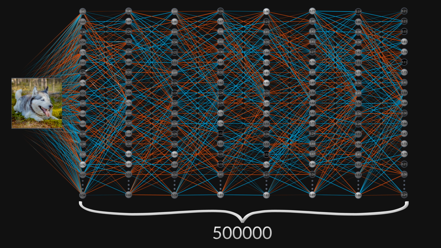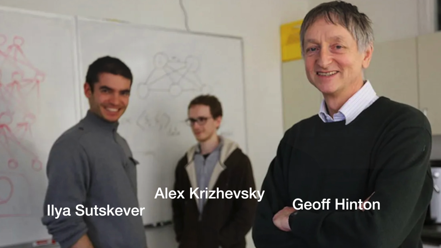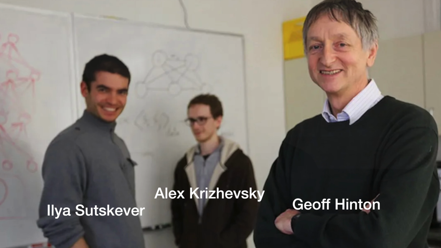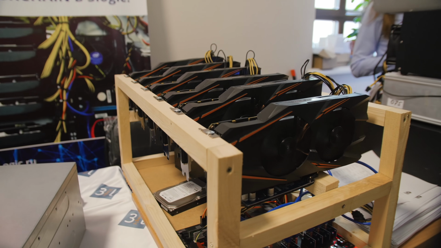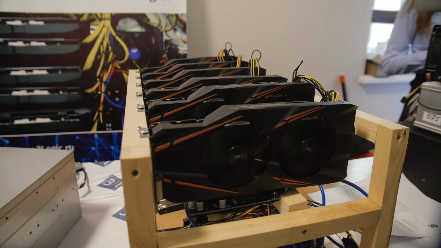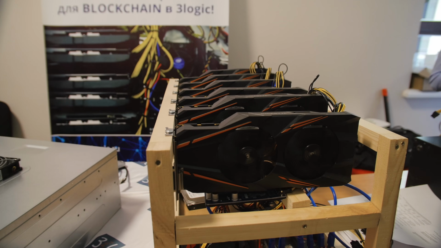Because of all the big matrix multiplications, processing a single image required 700 million individual math operations, so training was computationally intensive. The team managed it by pioneering the use of GPUs, graphical processing units, which are traditionally used for driving displays, screens, so they're specialized for fast parallel computations.